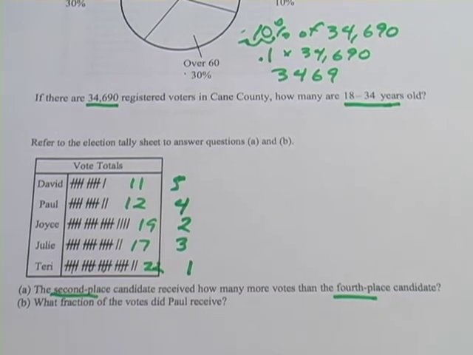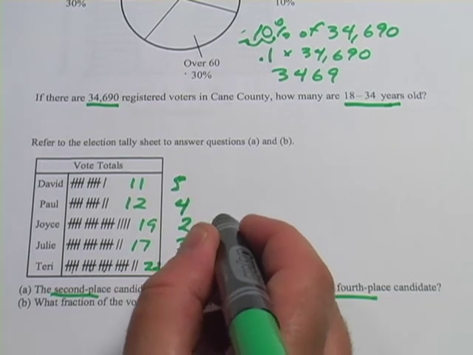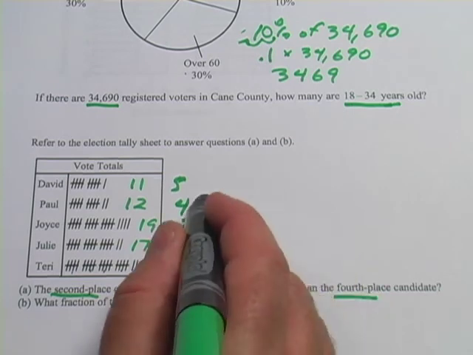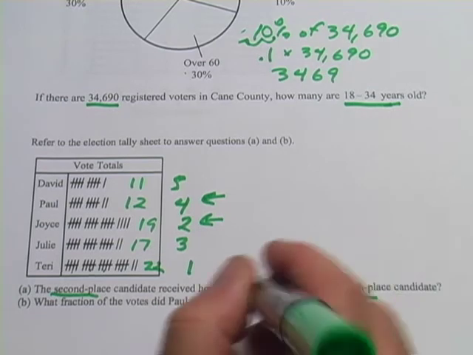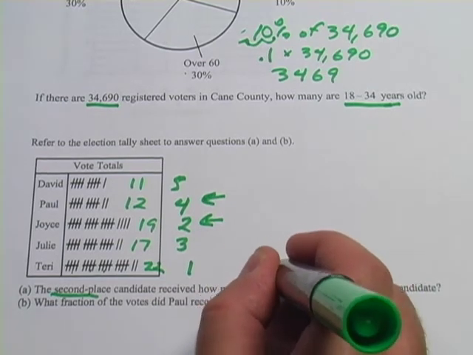Okay, now we can compare them. We want to compare second place and fourth place and say how many more votes did second place get than fourth place. So that's 19 for second place and 12 for fourth place. We just subtract there. 19 minus 12 is 7. So the answer to that first one is 7 votes.